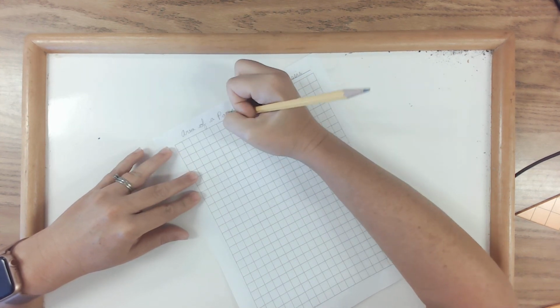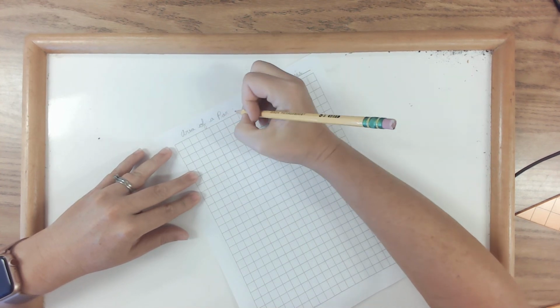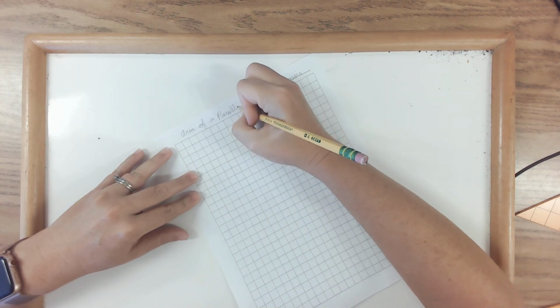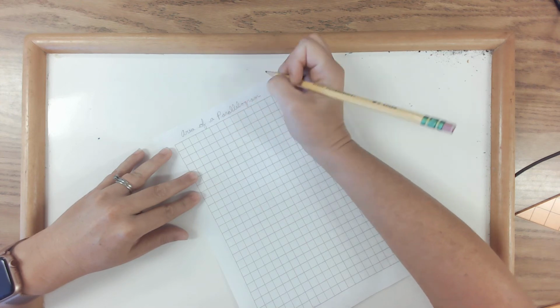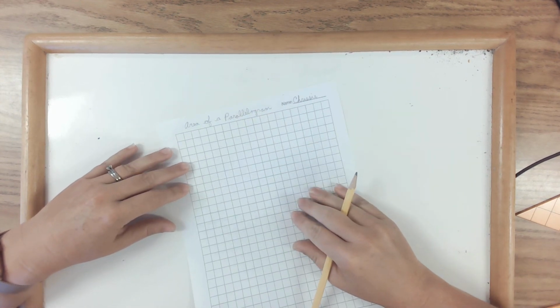Oh, I made a mistake. I make a lot of those. Parallelogram. That is a very tricky word to spell.